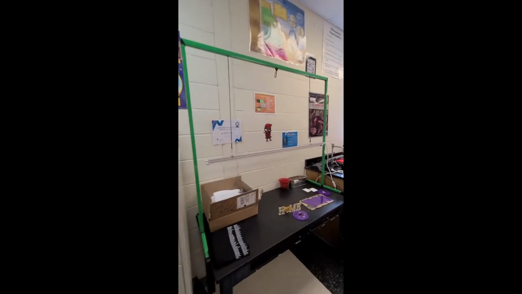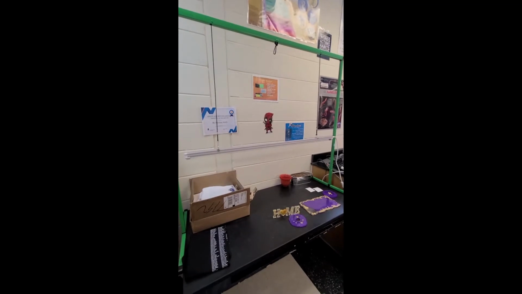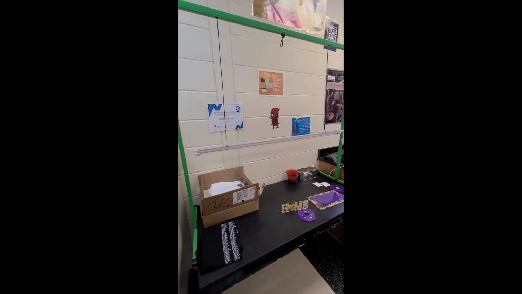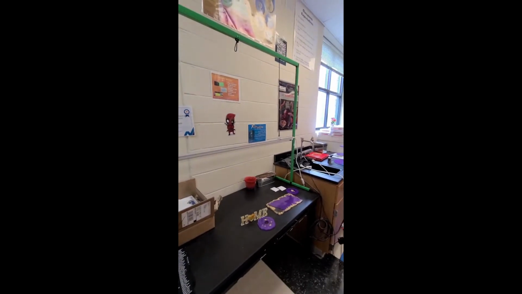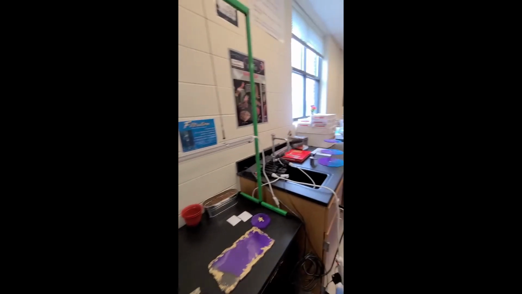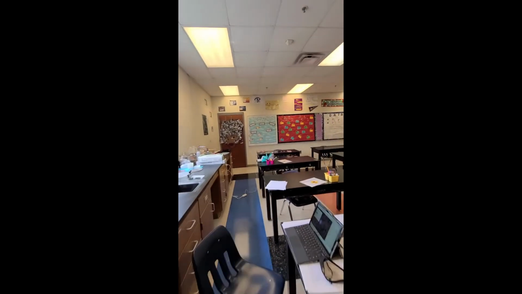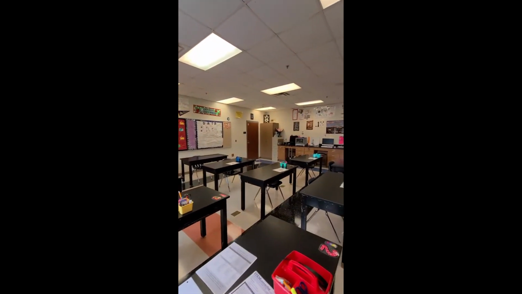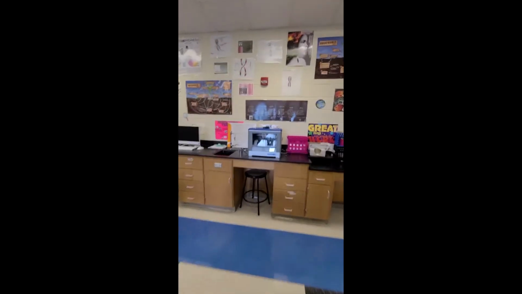Starting with my grow light, I use it for ecosystem projects and plants. That one over there is kind of dried out, but I am the elementary teacher of high school. So one of my recent DonorsChoose grants that I got was this 3D printer.